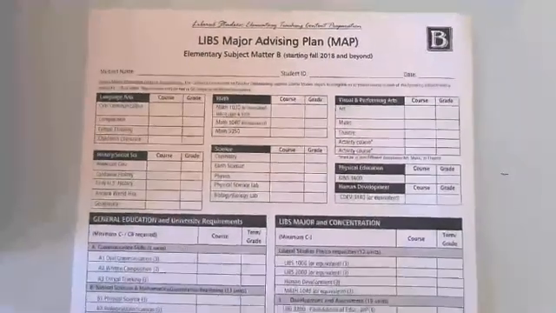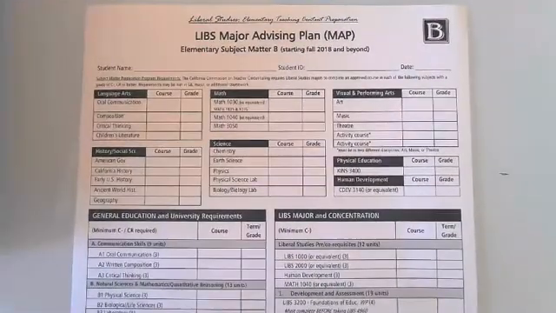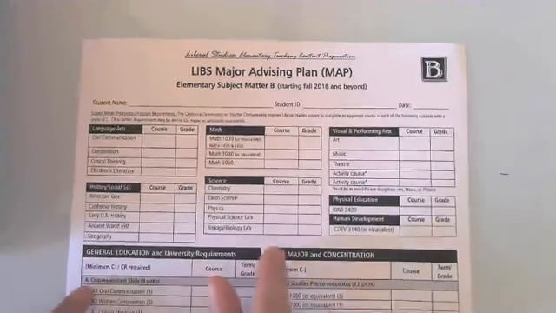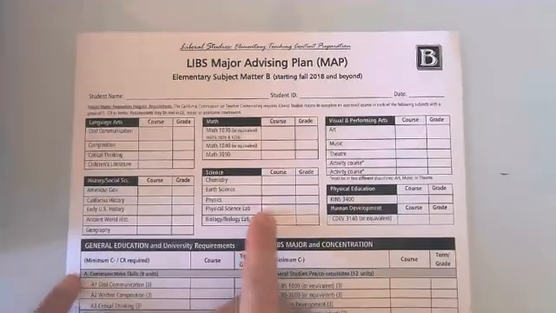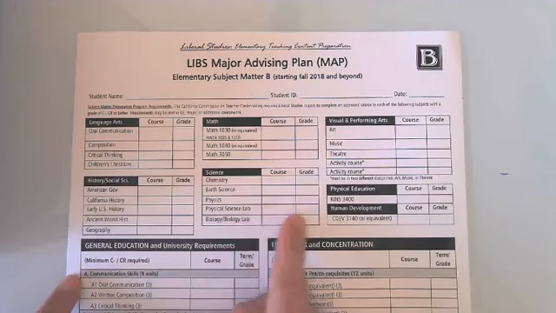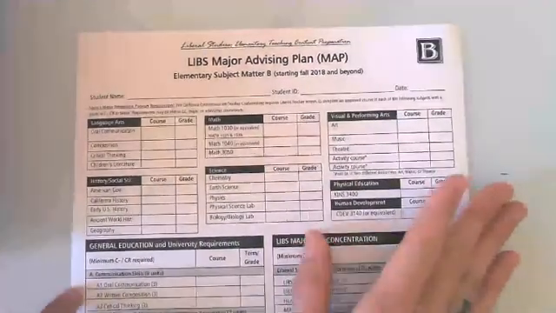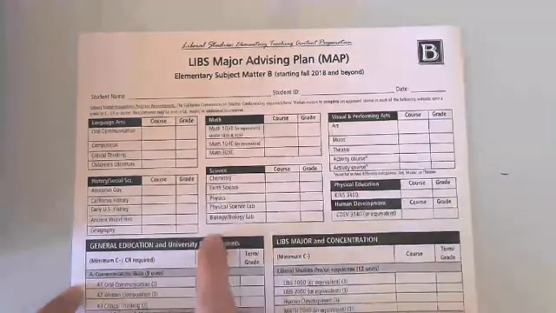This is going to be really crucial for you in terms of your movement through the course requirements for the degree. What this does is essentially map everything out in terms of the subject matter requirements, the general education requirements, and then of course your LIBS major and concentration requirements. So we ask that whenever you come to an advising session, you always have an updated version of your map. Think of this kind of like a resume. You want to be updating this at least every semester as you complete classes, writing them in here on your map.